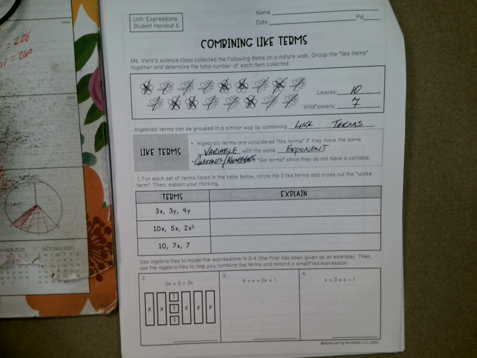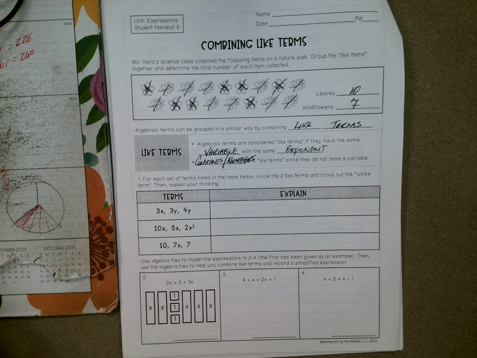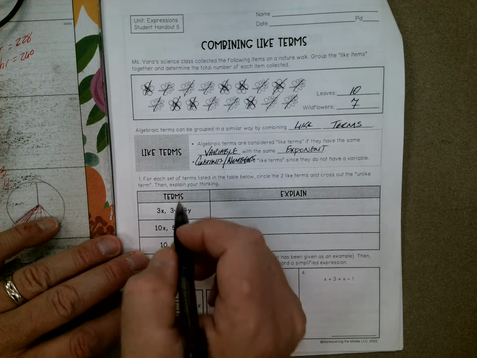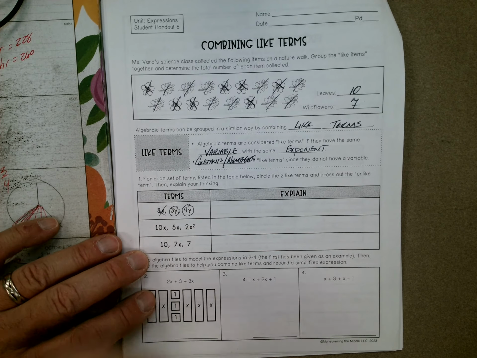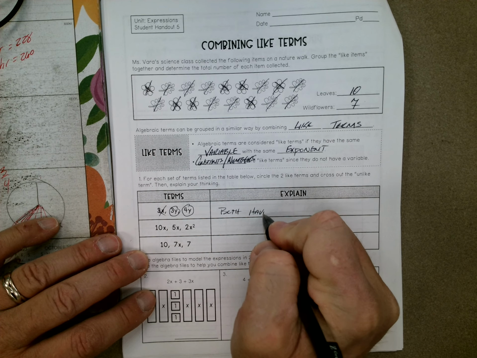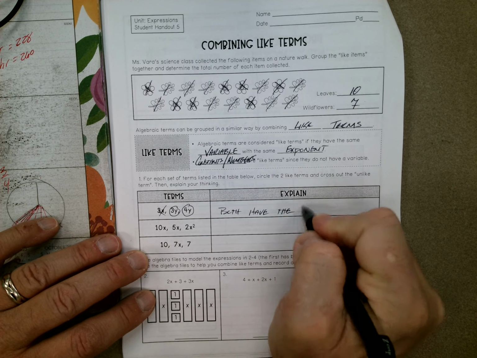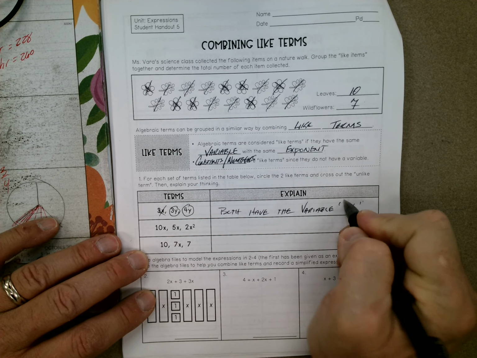Okay, so let's go ahead and take a look at this first piece. For each set of terms listed in the table below, circle the two like terms and cross out the unlike terms, then explain your thinking. So this and this are like, and that is unlike. Why? Because they both have the variable y.